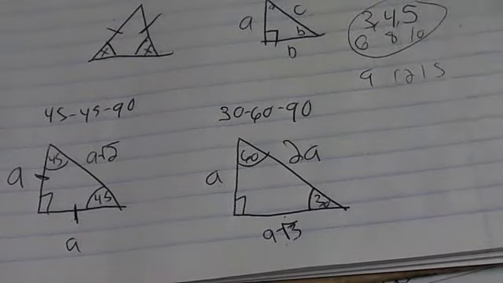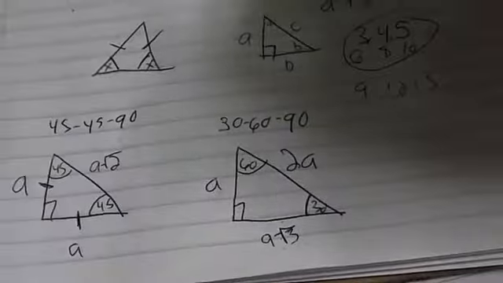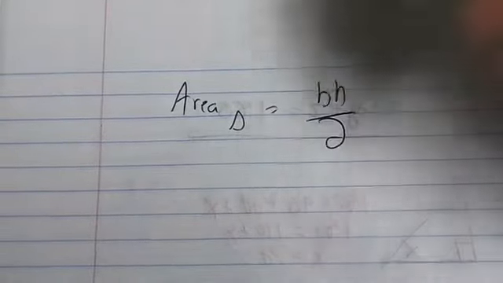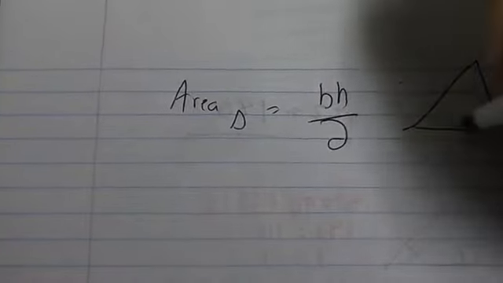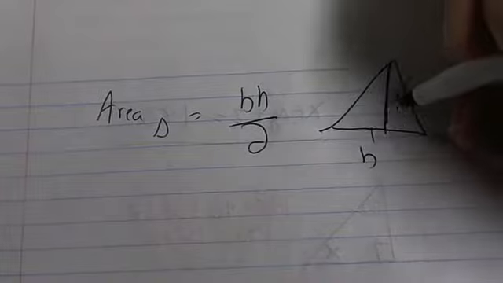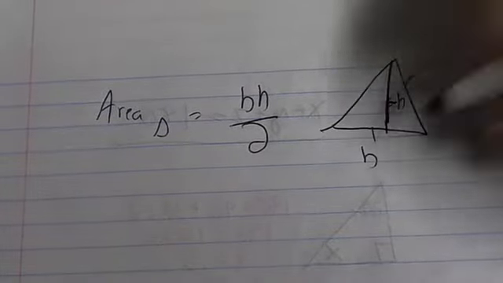Okay? Yeah, and one more thing I forgot to talk about is area. We all know the area of a triangle is 1/2 base times height. So for any triangle, this is your base, and then this is your height. Not this, but this is your height.